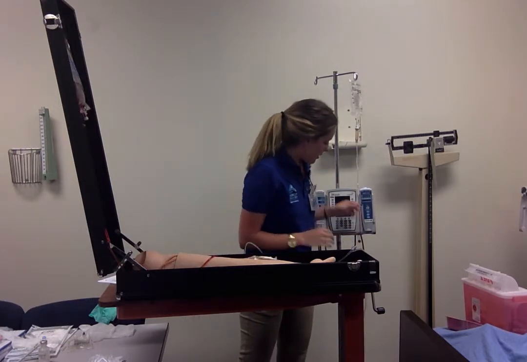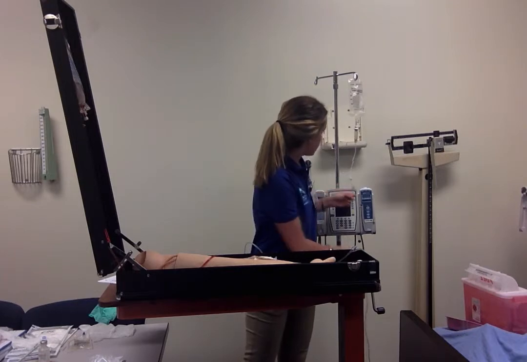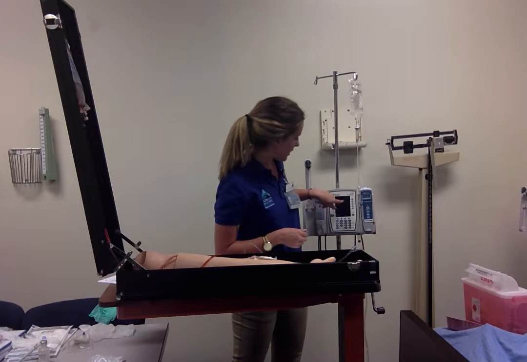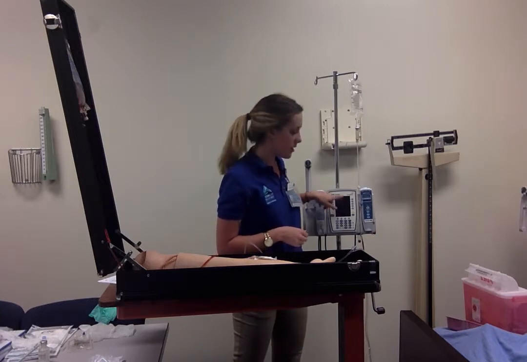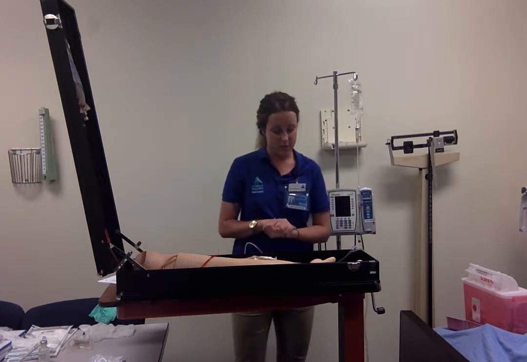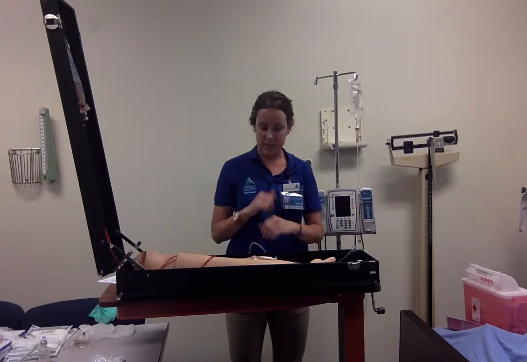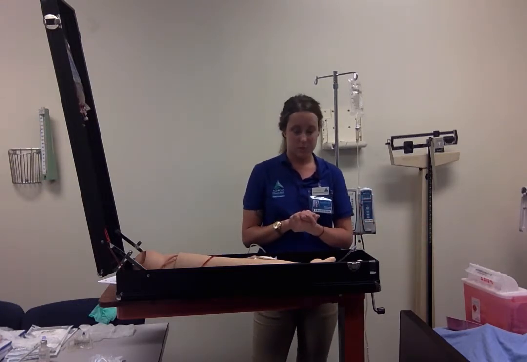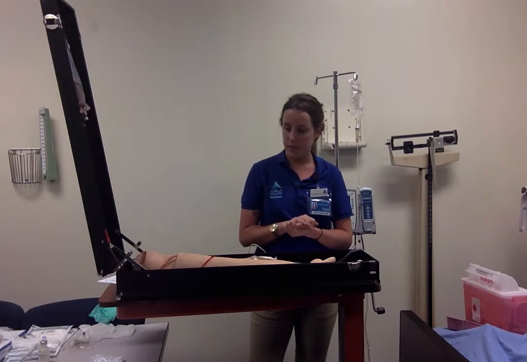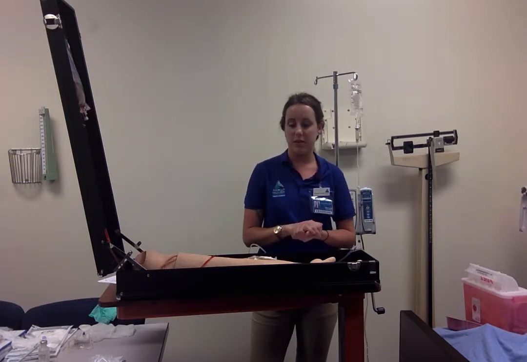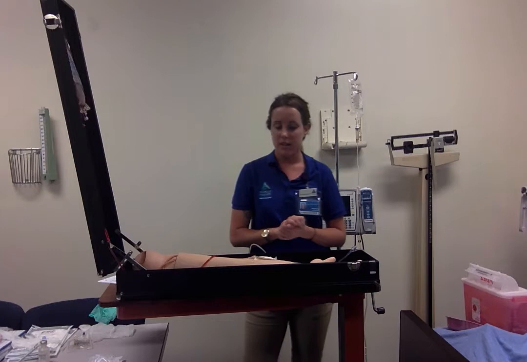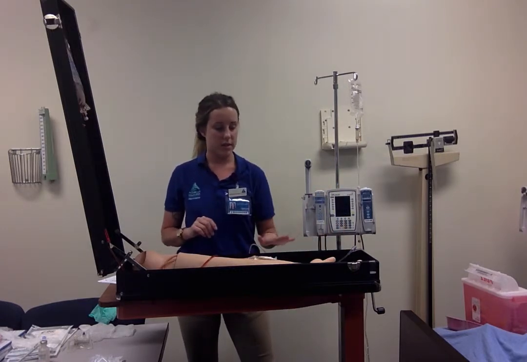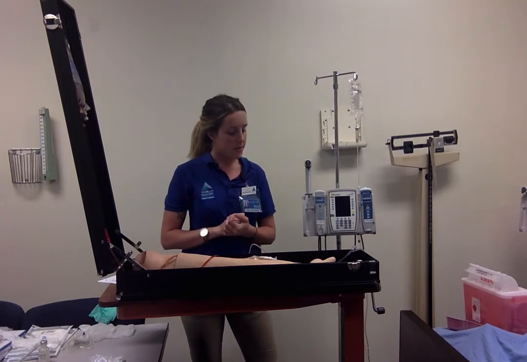This is already unclamped, so I'm going to make sure that it is set at what the physician had ordered before, and that's 100 milliliters per hour. I'm going to get all of my stuff cleaned up, put it away where it goes. I'm going to apply the alligator clamp if we had one, but we do not have one. I'm going to again assess, make sure there's no allergic reactions.